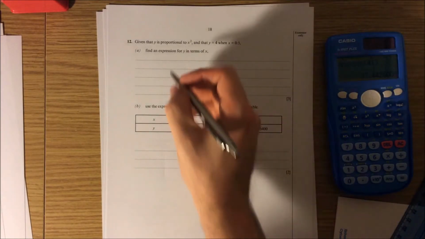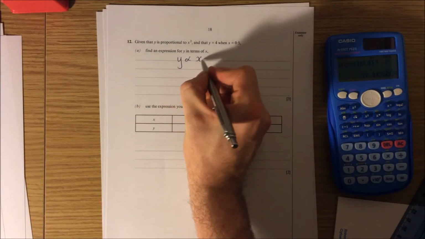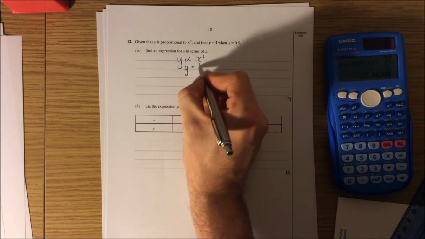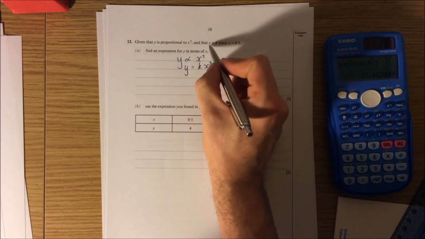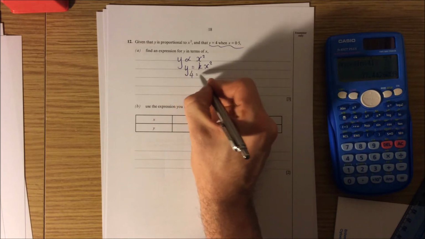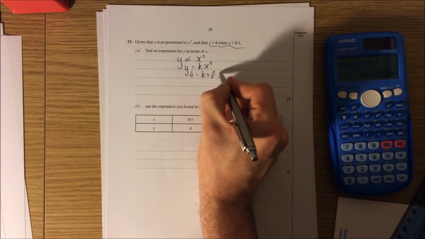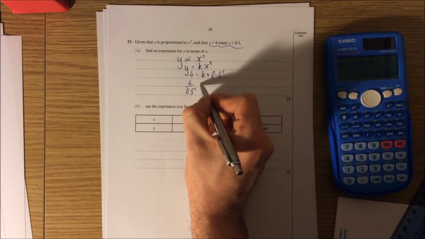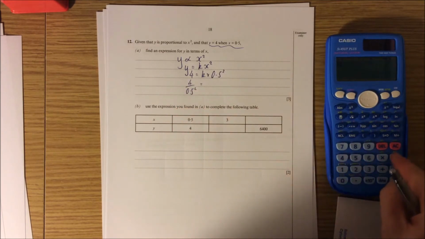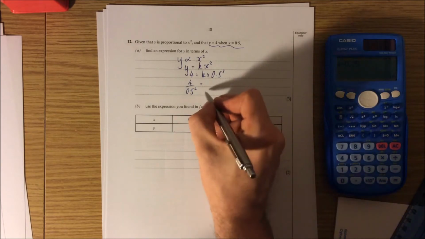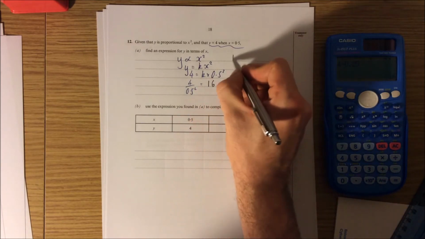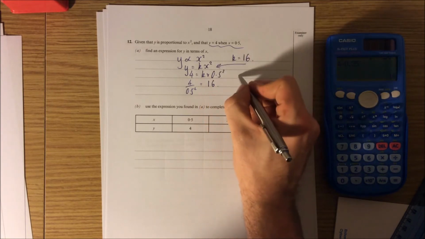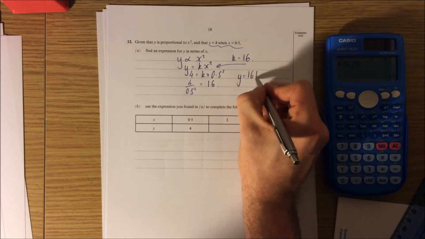Question 12, proportion. Y is proportional to x squared. Now we need to put this into an expression, so we need to say y is equal to some constant times x squared. We have two values, so we can say 4 is equal to k times 0.5 squared. And to find k, I'm going to do 4 divided by 0.5 squared. And again, using the calculator, I find that that equals 16. So k equals 16.